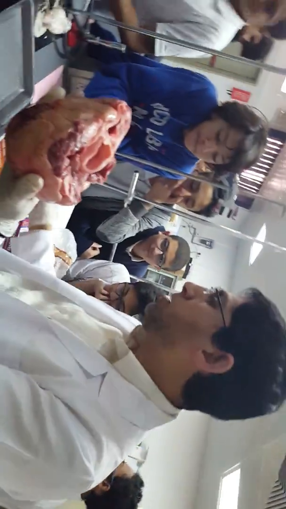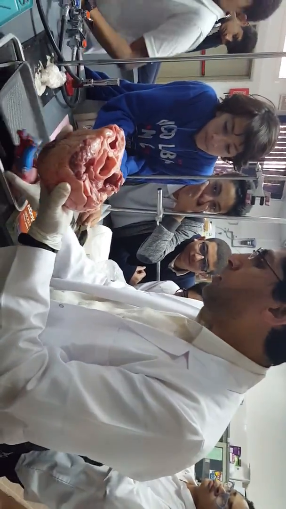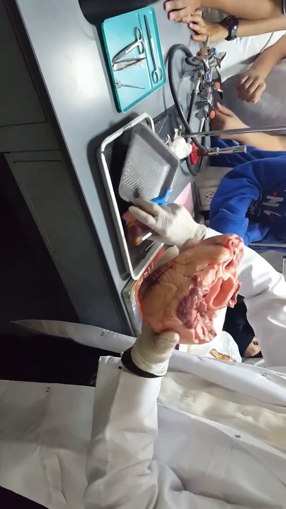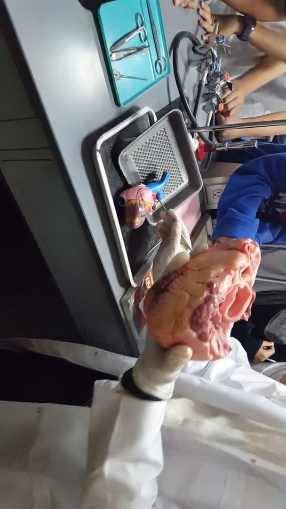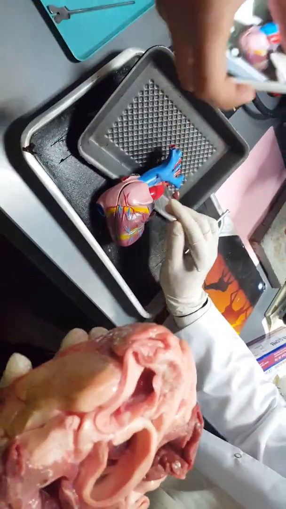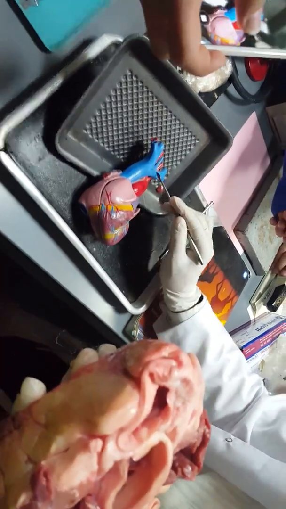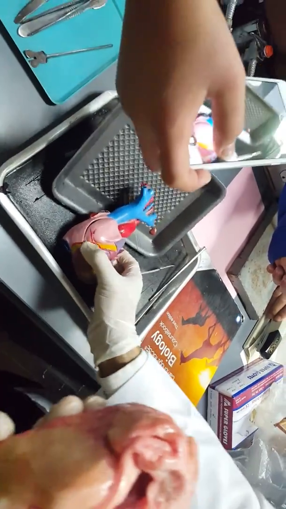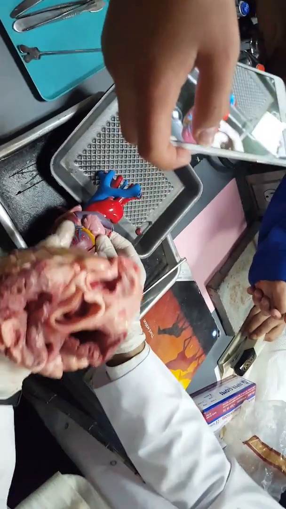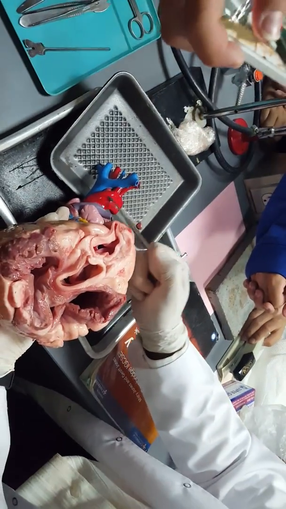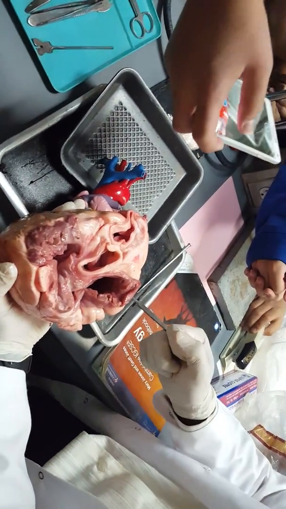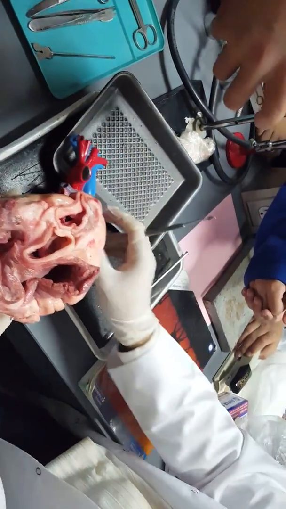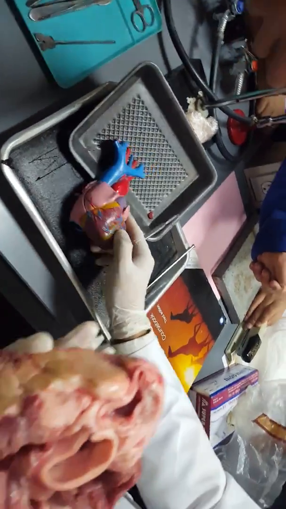You can see it in the model. Here it's known as the pulmonary arc. This is the aorta, and this arc is known as pulmonary. This is the pulmonary artery, and this is the aorta, also making an arc. This is the arc of the aorta. You can see it branching downward to all the body parts in the lower part, and upward to the head and the other body parts in the top.